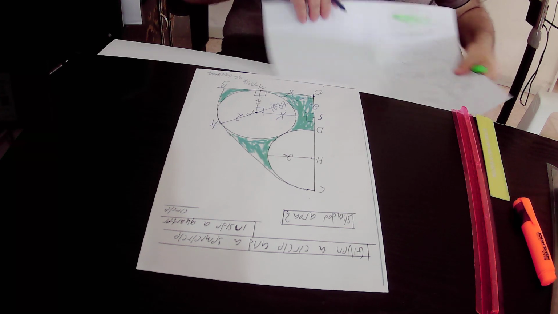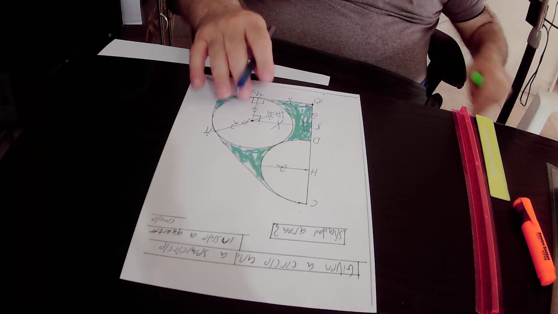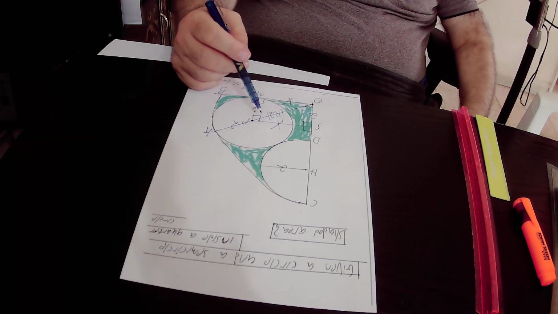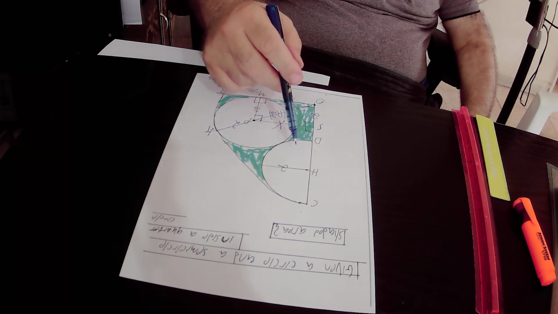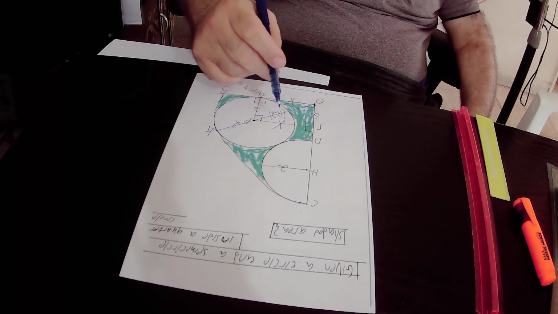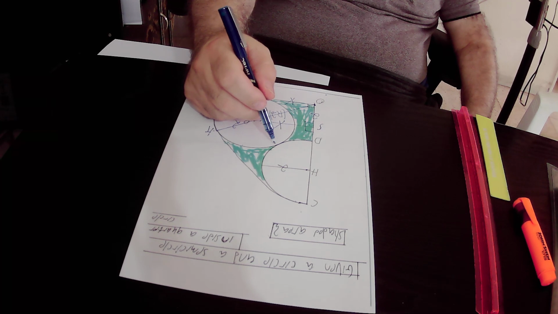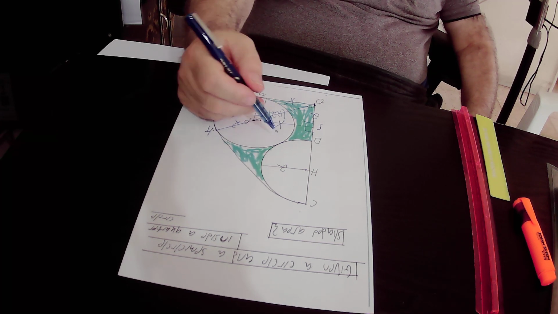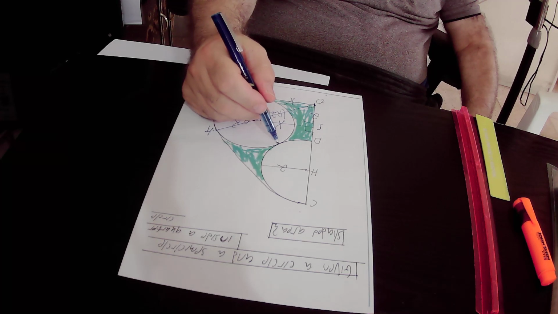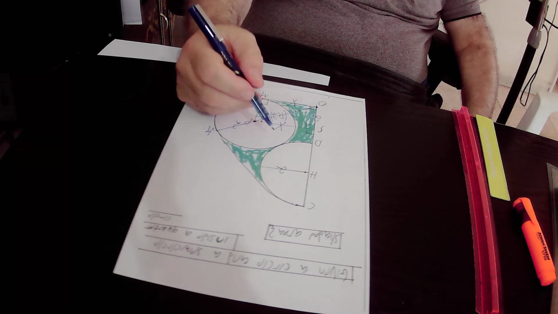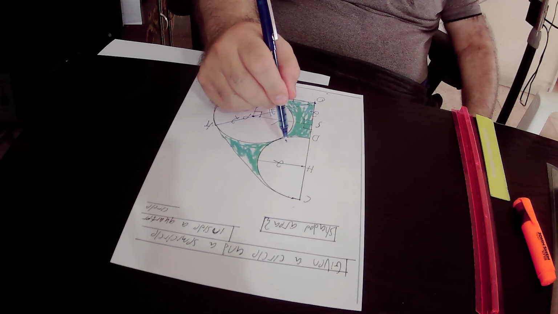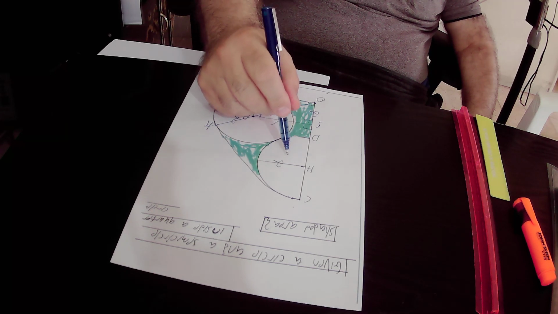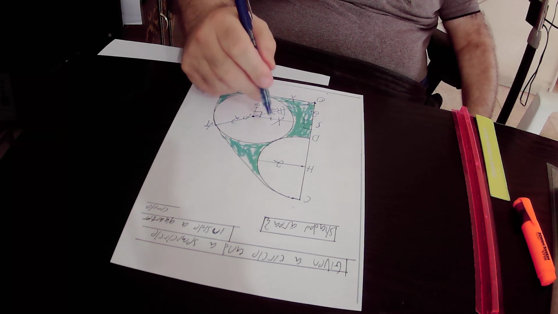Here, this circle has an external tangency with the semicircle at this point. This is the touching point between the semicircle and the circle.